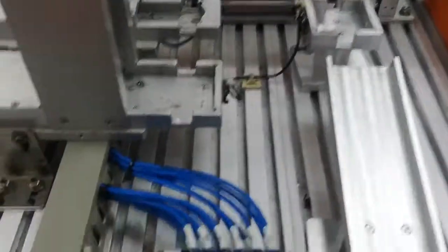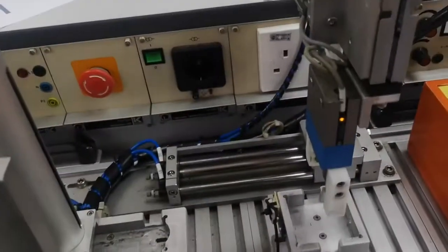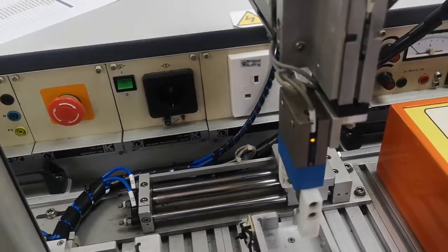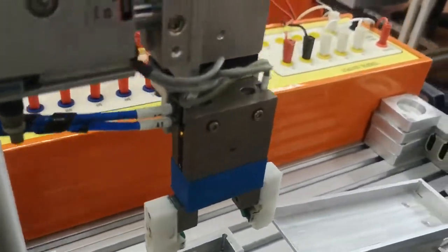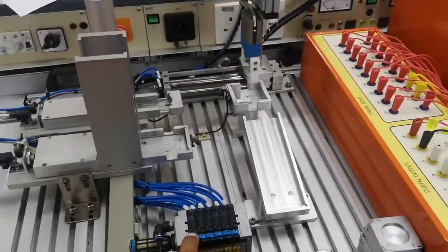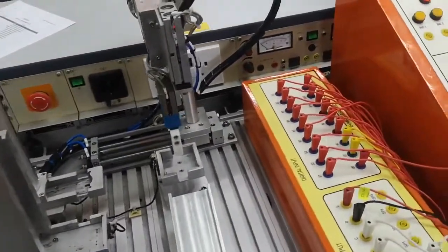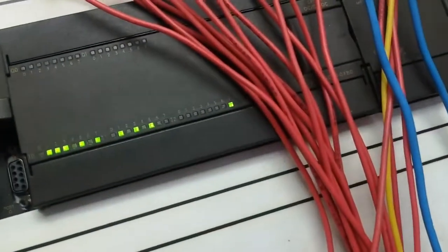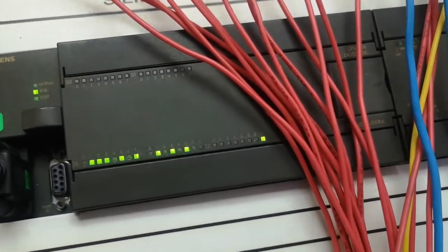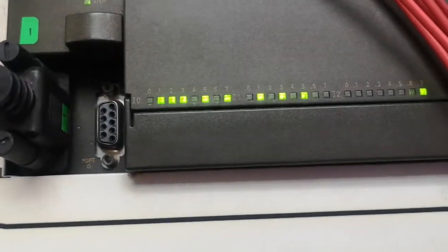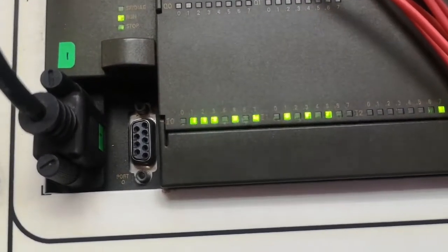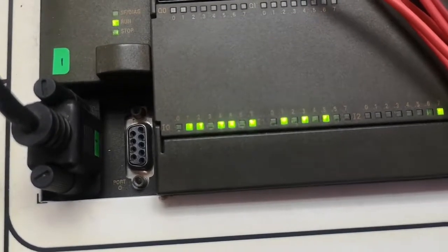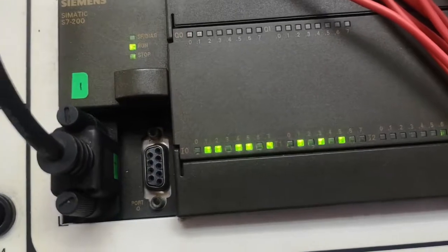Now, how to identify them? I will start with the gripper first. When we activate the gripper: close, open, close, open. How can we identify this at the PLC? You go here directly and then activate the gripper valve, then you can see the change here. I0.3 is for open, I0.4 is for grip.